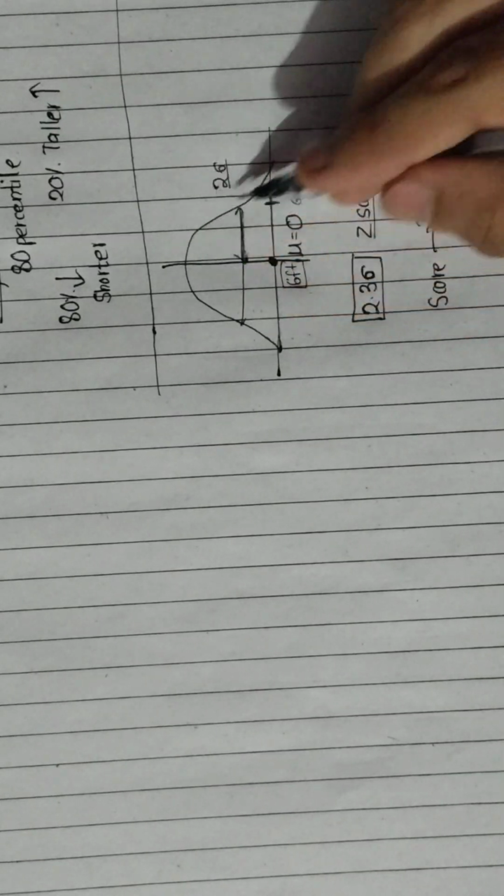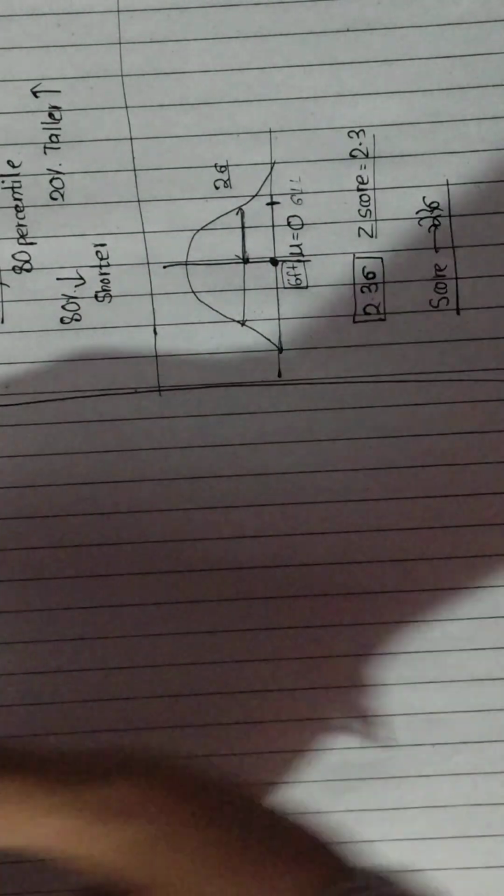If you have to define in an exam what Z score is: Z score is the score expressed in terms of standard deviation. If you have a score that is expressed in standard deviations of some normally distributed data, that is called Z score. I might keep a note later on for the definition. I will not hassle you with that.